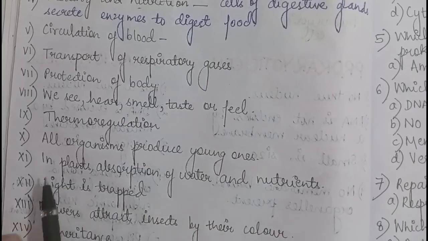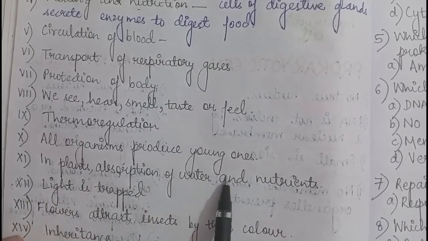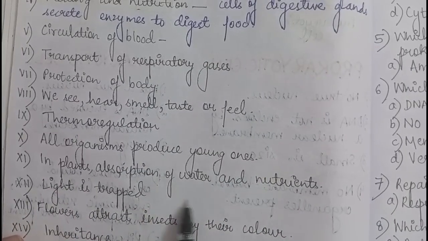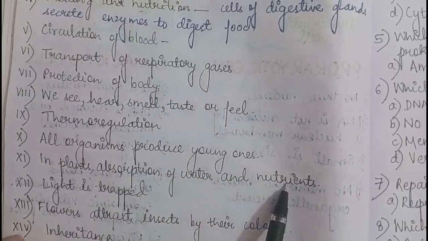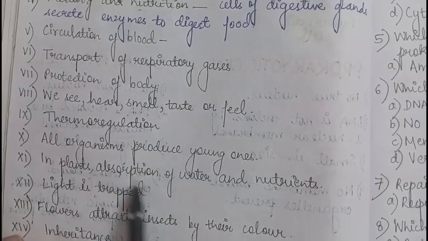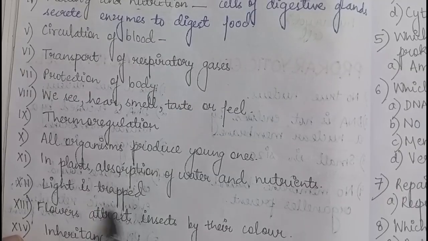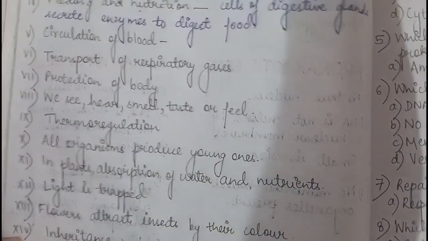Then in plants, absorption of water and nutrients. Plants have special cells called root hair cells which help in absorption of water and nutrients. Then light is trapped due to the presence of chloroplast, in case of plants.